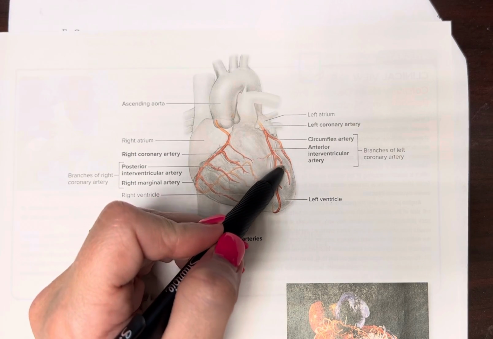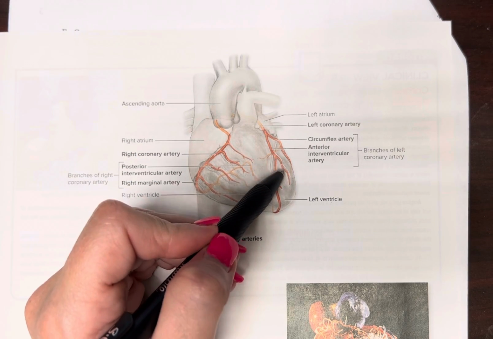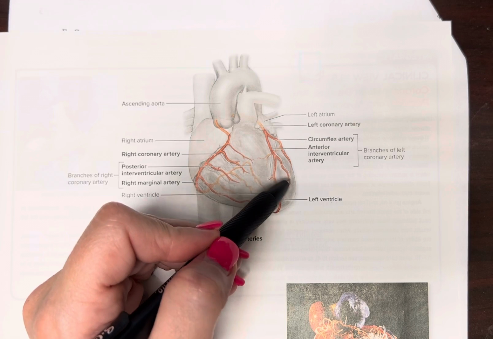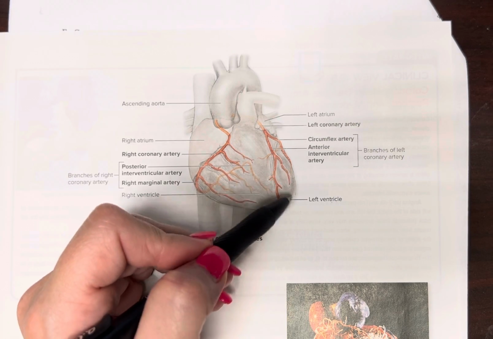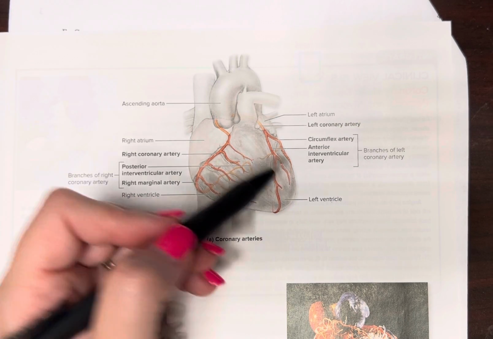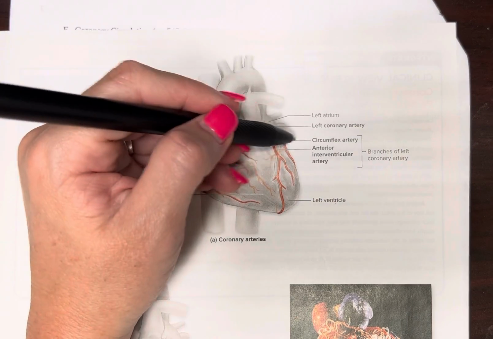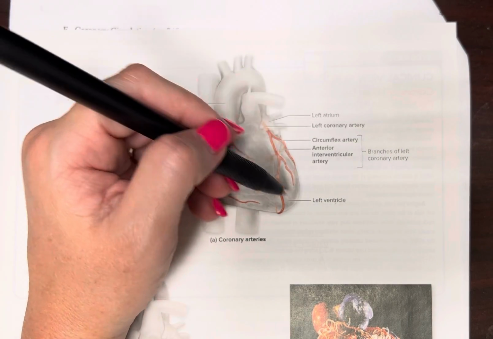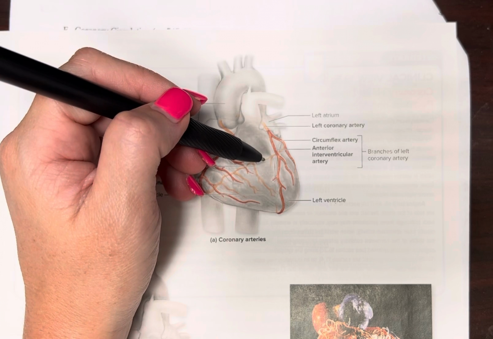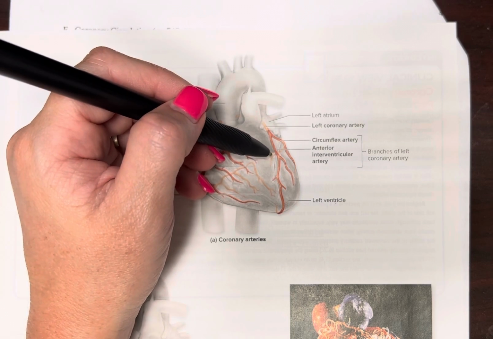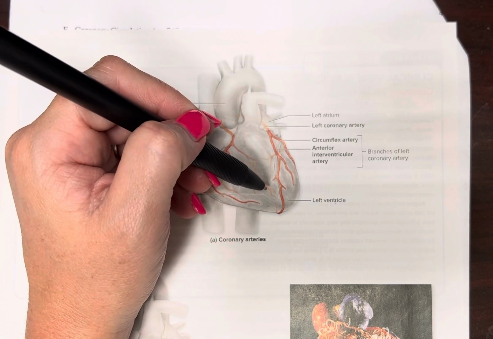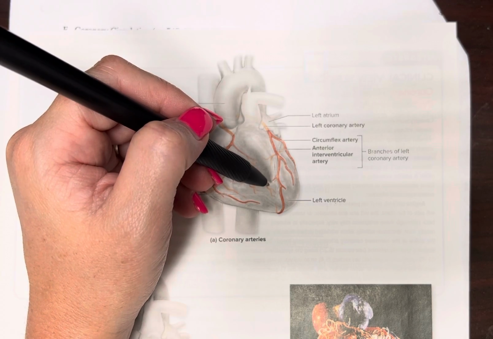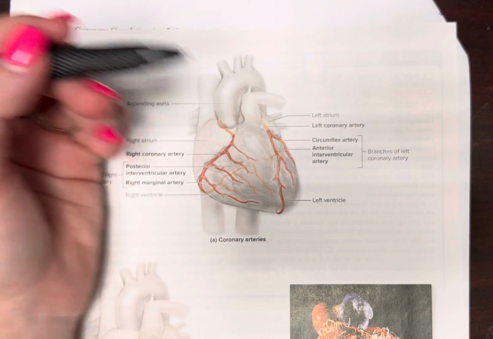And this one right in here that's not really labeled is the anterior descending, strictly supplying the left ventricle. A heart attack in this area is going to be almost exclusively fatal. It's so bad because there's so much damage that can be done in such a short time.